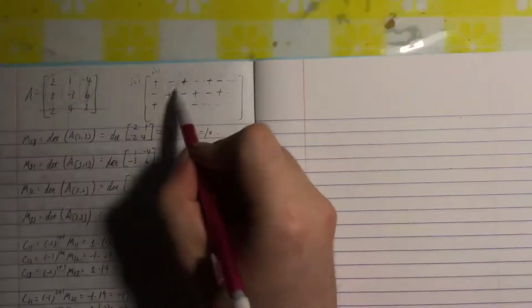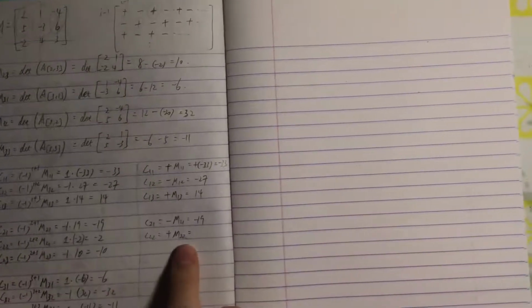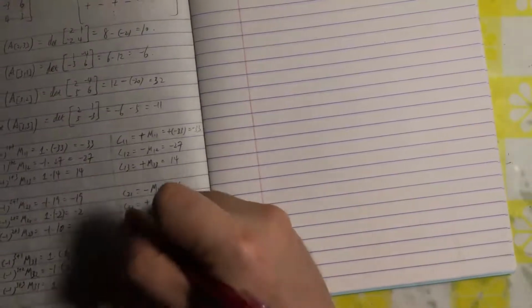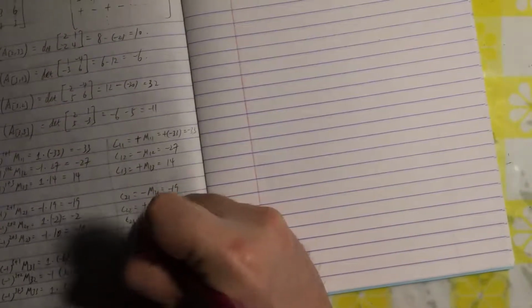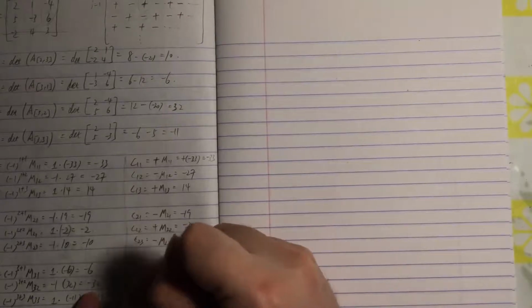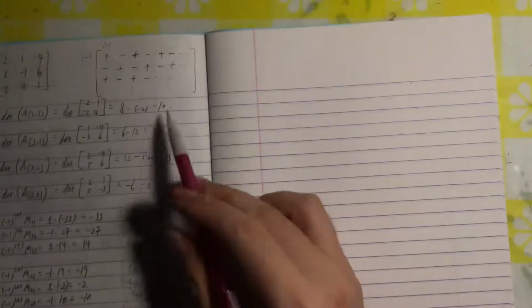For C22, the entry is here, which is positive. The sign is positive. Positive M22 means M22 stays the same. Here M22 is negative 2, so it stays the same. Next, for C23, the sign here is negative. That's negative M23. M23 is 10. Negative M23 means I switch the sign. Positive 10 becomes negative 10.